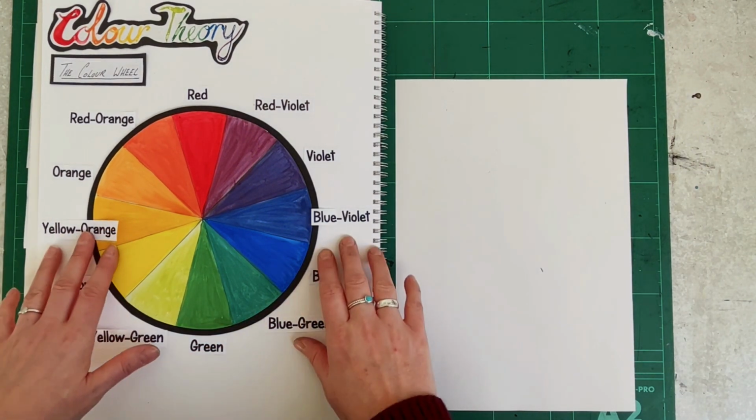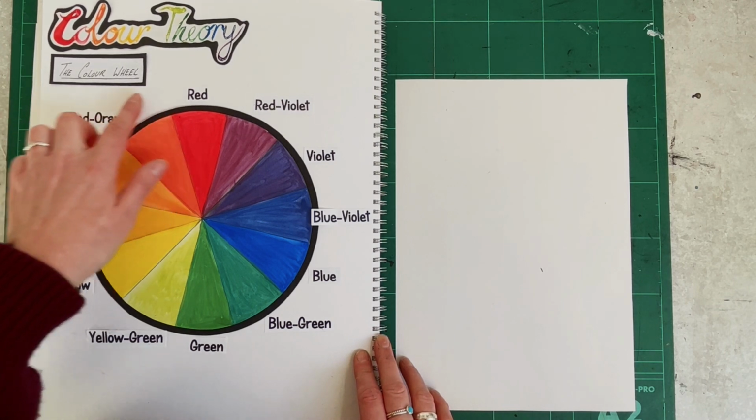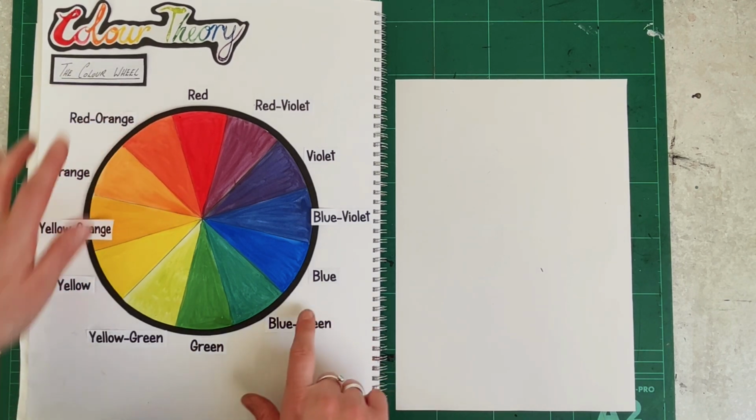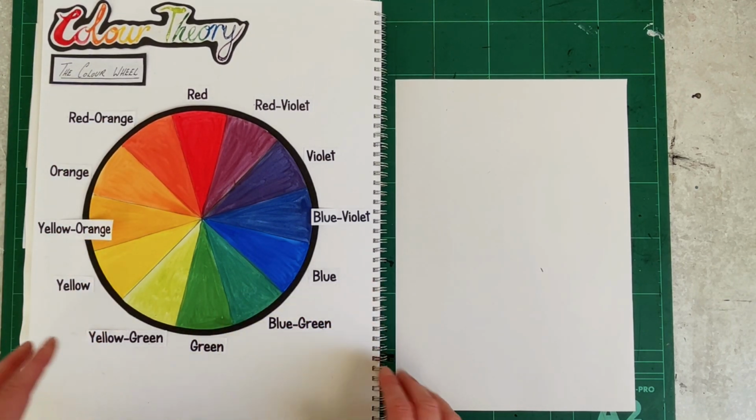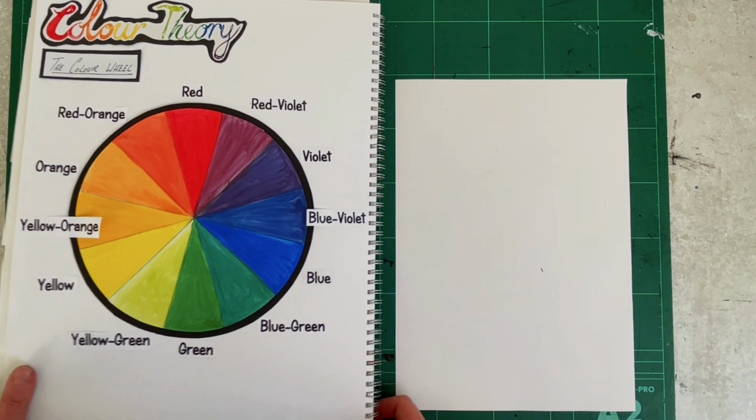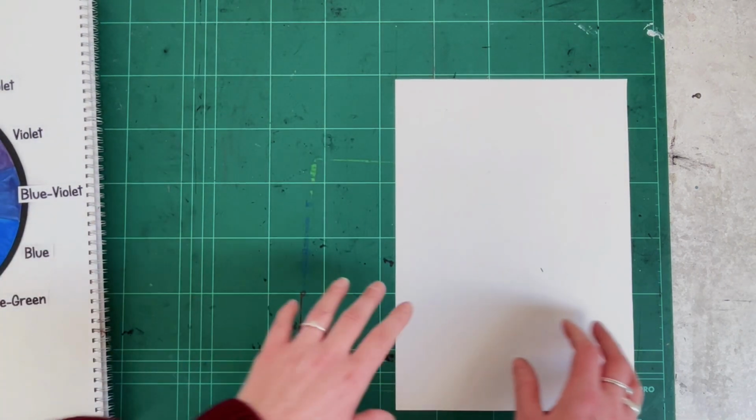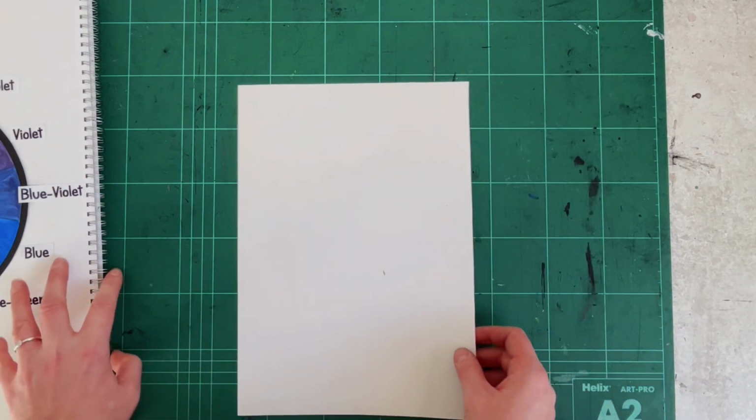Okay, so label your colour wheel. So if you label warm colours and cool colours on your colour wheel, and then if you can find an artist for an example, that'd be great to add that in there as well.